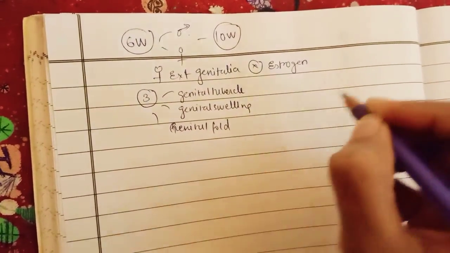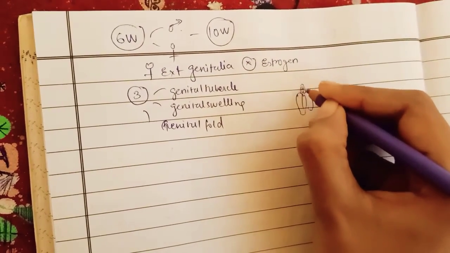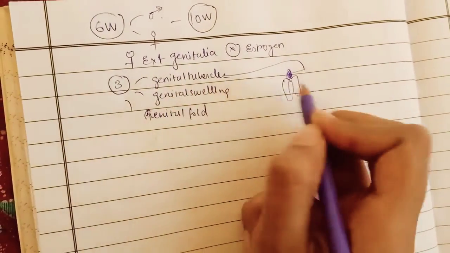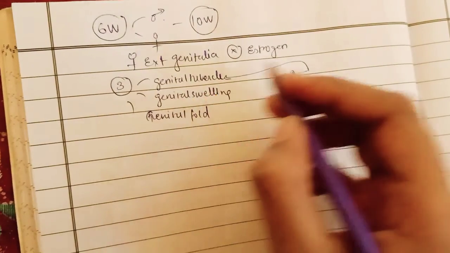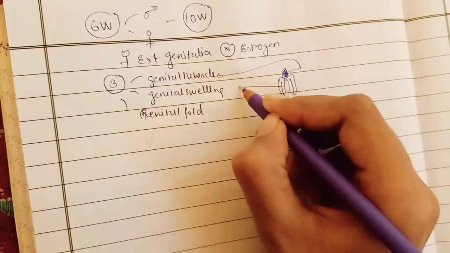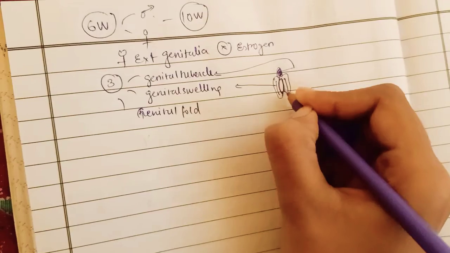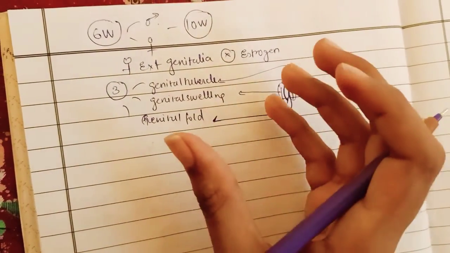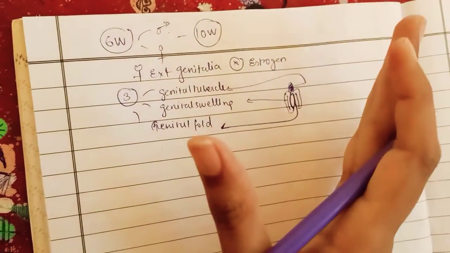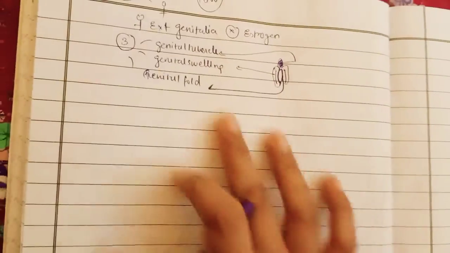Let me show this here in this form. The dark structure which you see here is the genital tubercle. The genital swellings are the sides which you see here. And the genital folds are the folds which you can see here. This is how we divide this. So these are the three undifferentiated external genitalia, that is, they can still be male or female. They are undifferentiated in the 6th week itself.